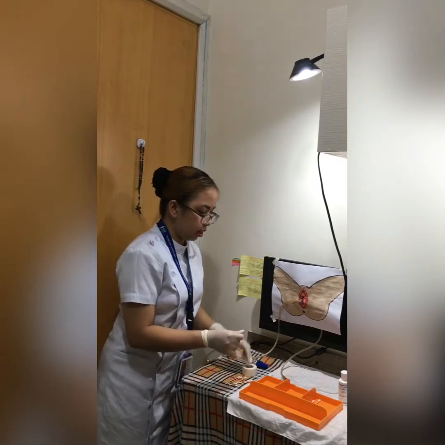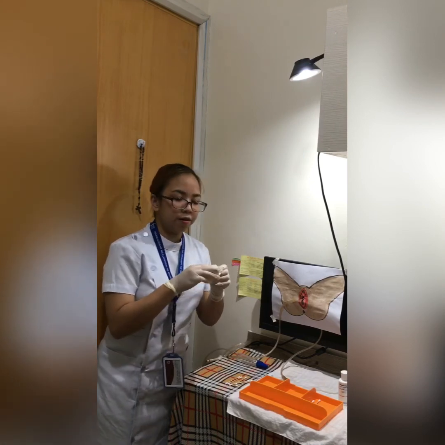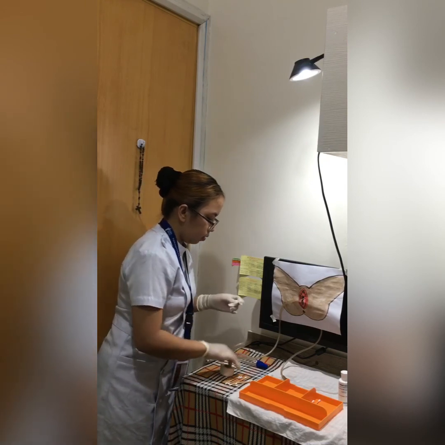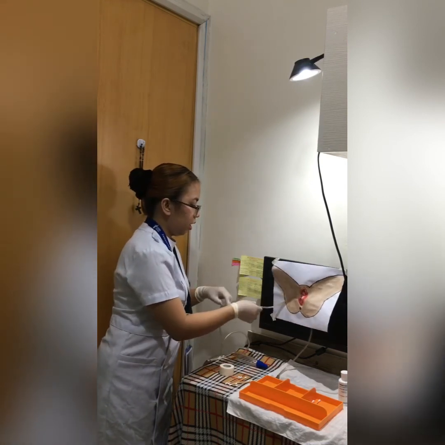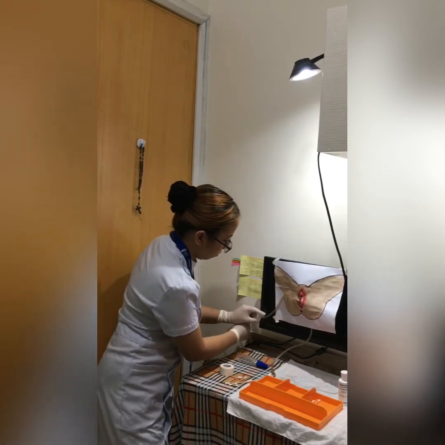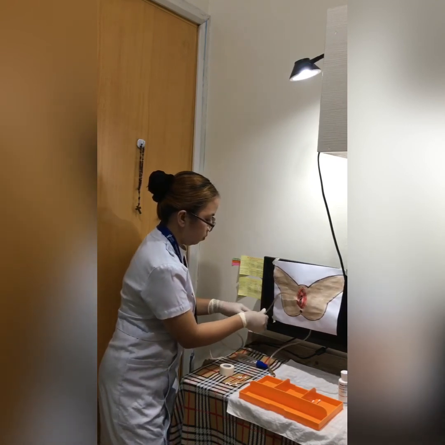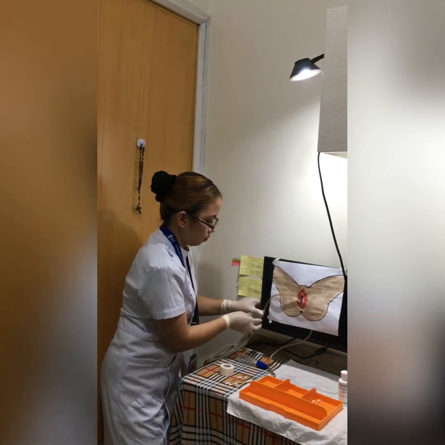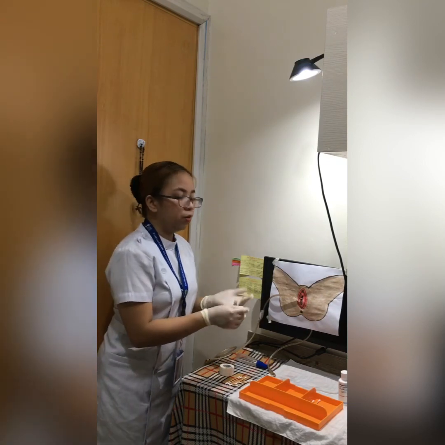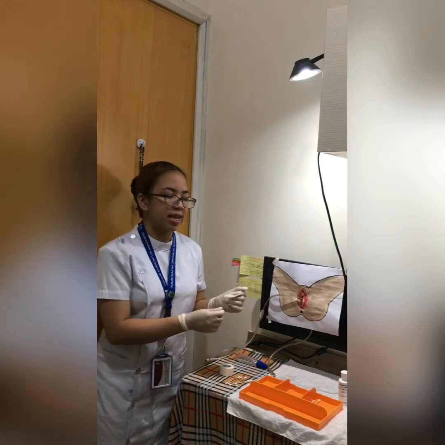Secure the catheter on the inner thigh of the client using a non-allergic tape. This is to avoid the urine from backflow or that may cause discomfort to the client.